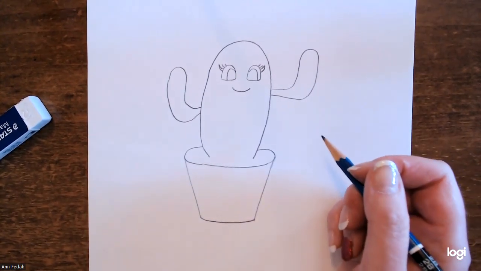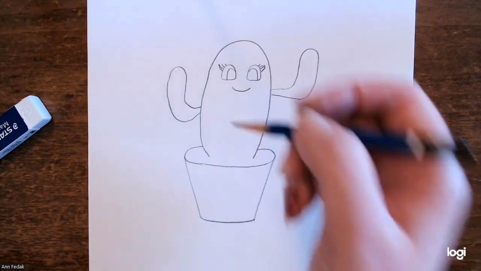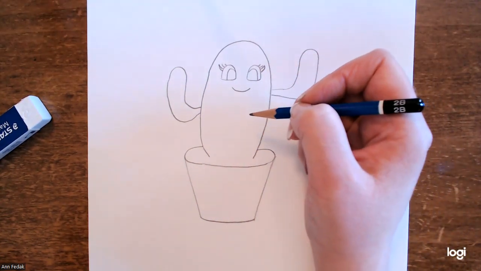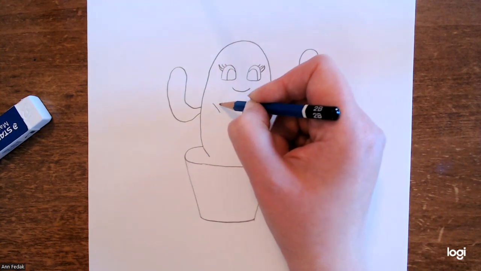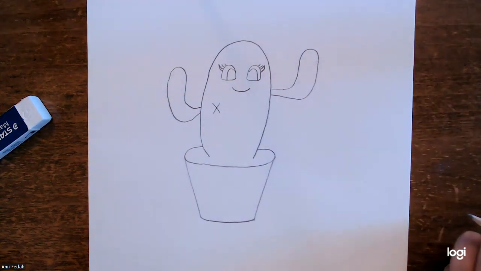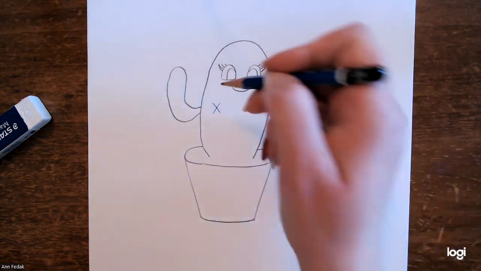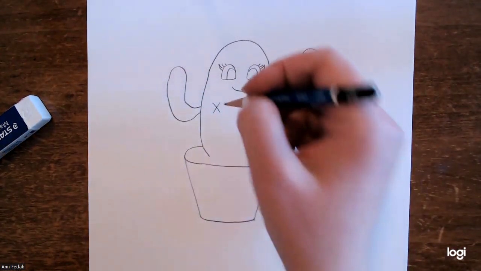All right, now I think something that she needs as a cactus is some of those pricklies, right? Those prickly, what are they called? Those little spikes. They're like little needles, right? You want to be careful with the cactus. All right, so to draw those little pricklies, I'm going to draw an X. And from the center of my X, I'm going to draw one line up just to make it look like they're sticking this way, this way, and up.